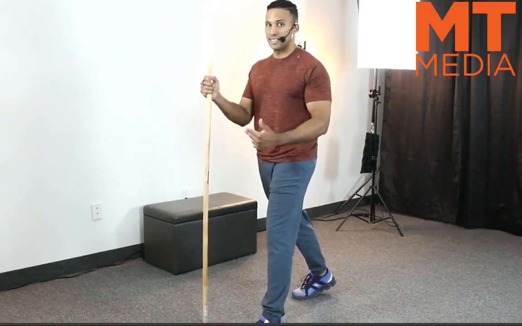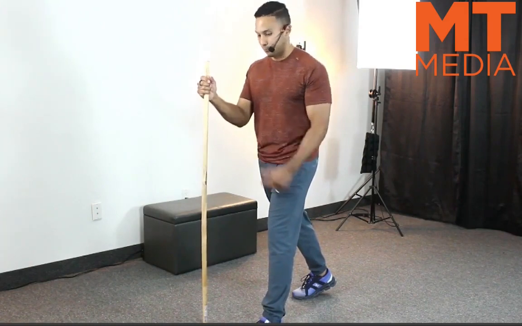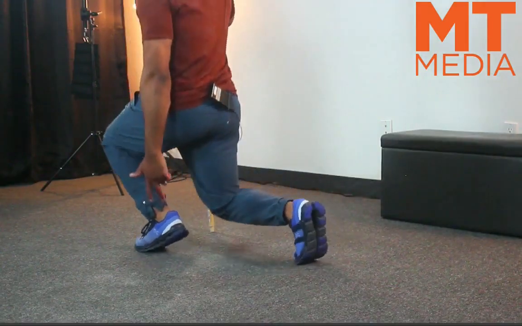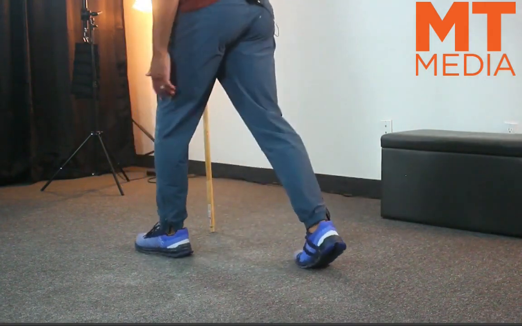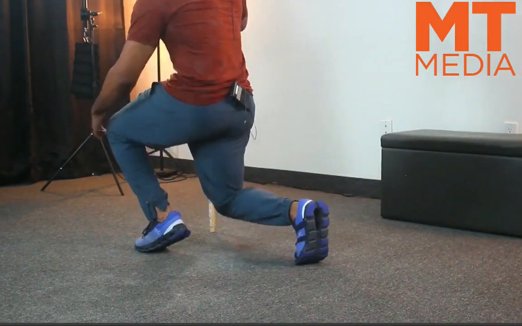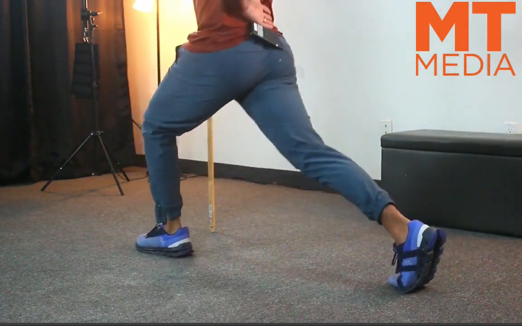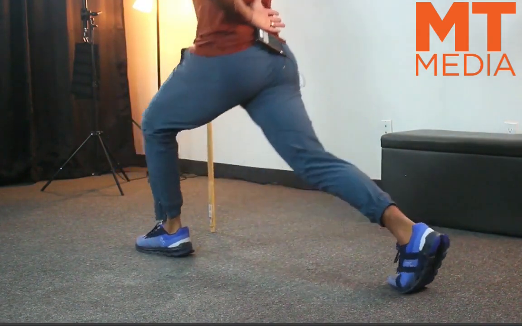The next thing is the distance between your front and your back foot. You don't want your feet to be so close that your front heel is coming up and you're putting too much pressure onto your toes and your knee. You also don't want to be so far back that you're really reaching forward and losing your neutral spine to get into that lunging position.